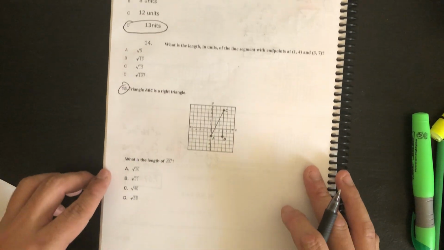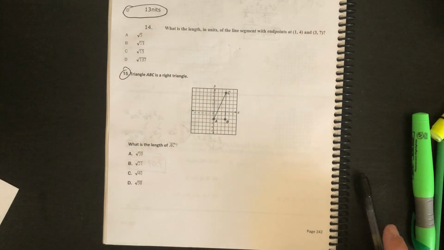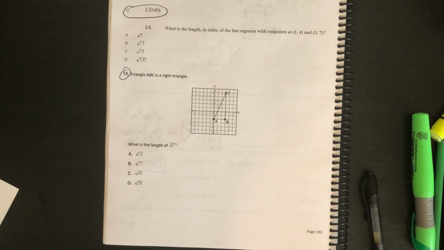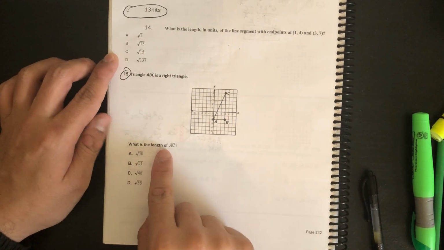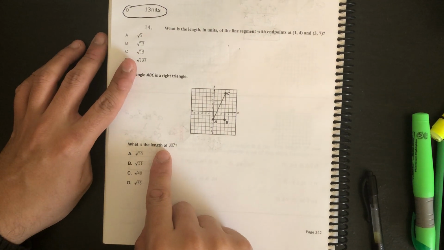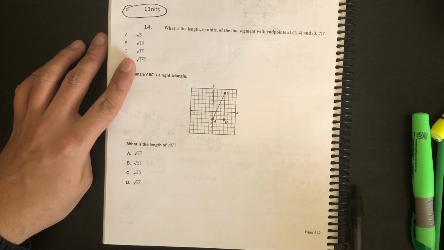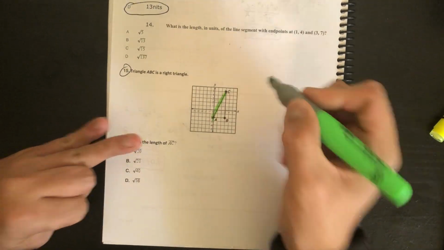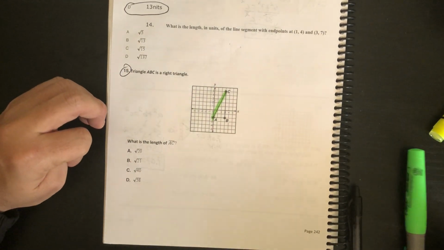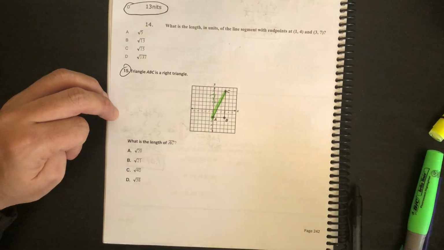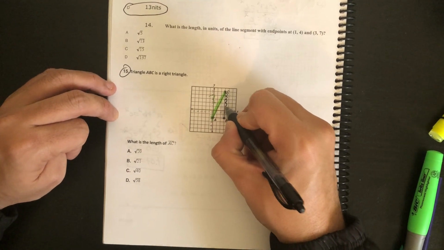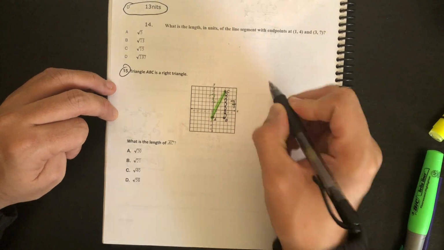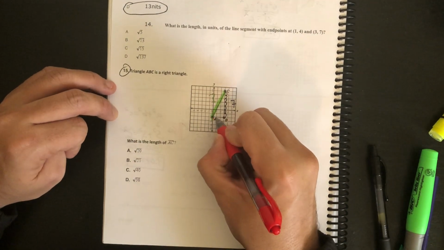Let's move on to number 15. For 15, they went ahead and gave us the picture. So they're asking me, triangle ABC is a right triangle. What is the length of side AC? Okay, so the side of AC is right here. So that is what I'm looking for. That's my missing side. The other two sides I can just go ahead and count. 1, 2, 3, 4, 5, 6, 7. 1, 2, 3.